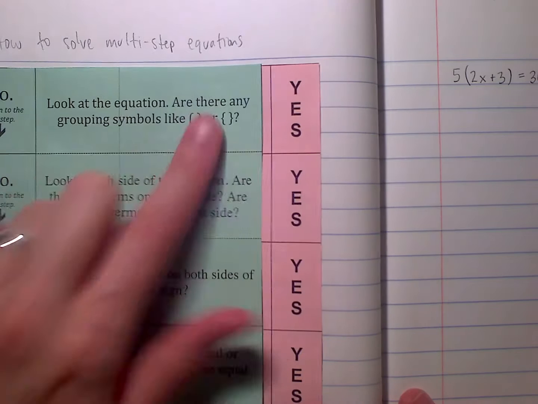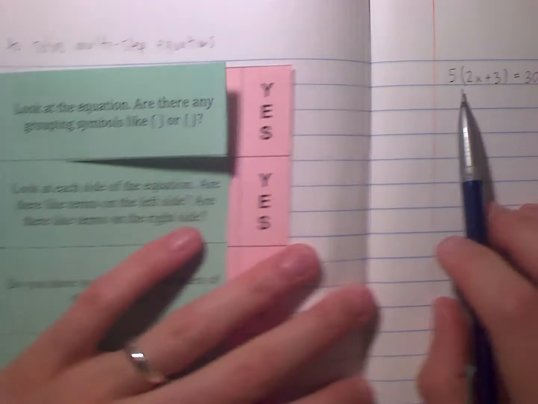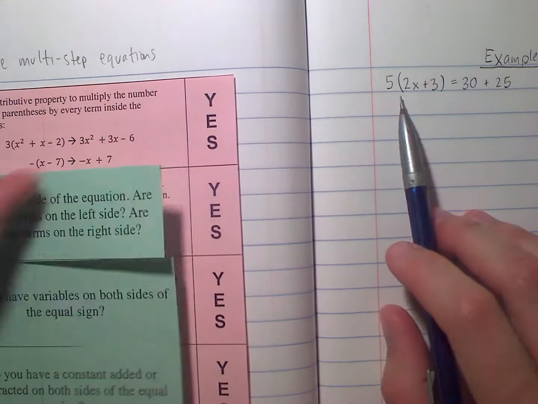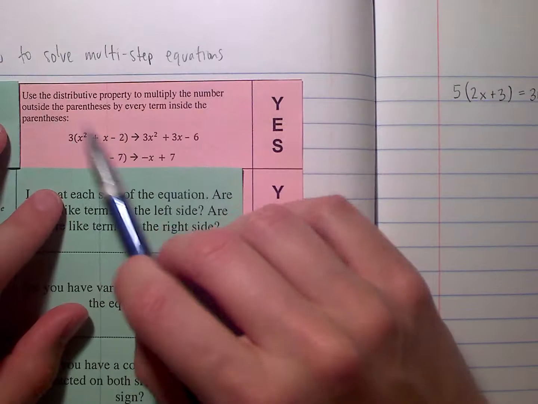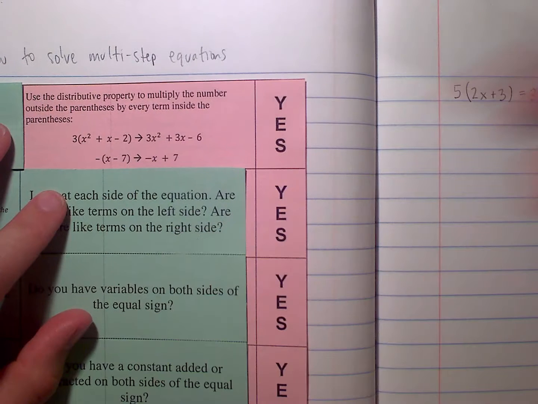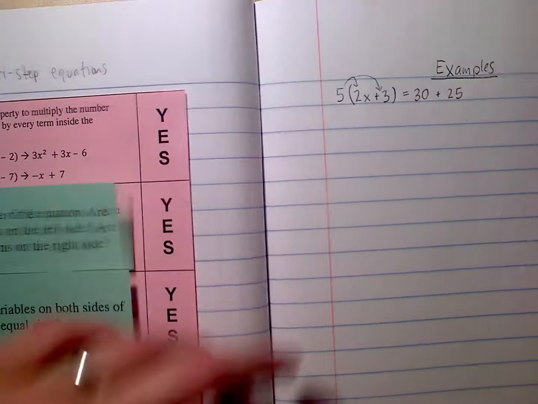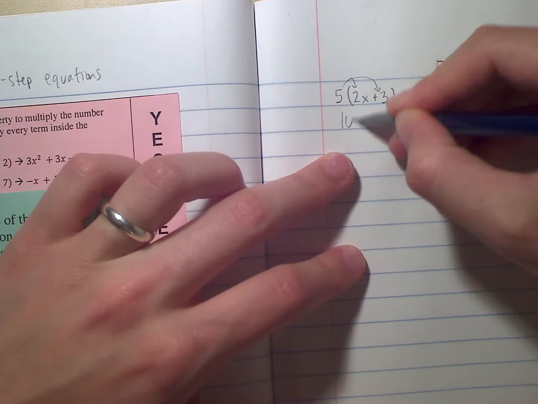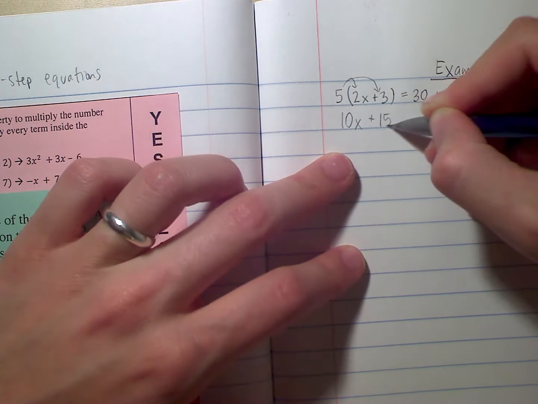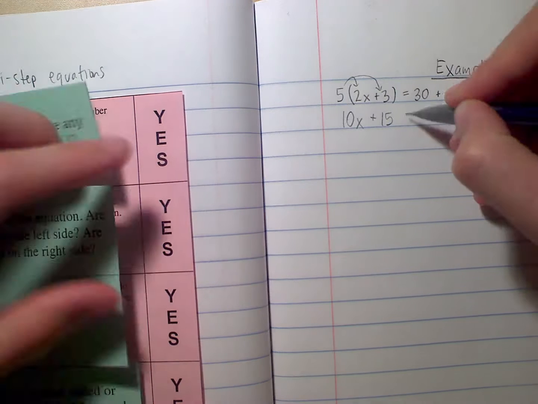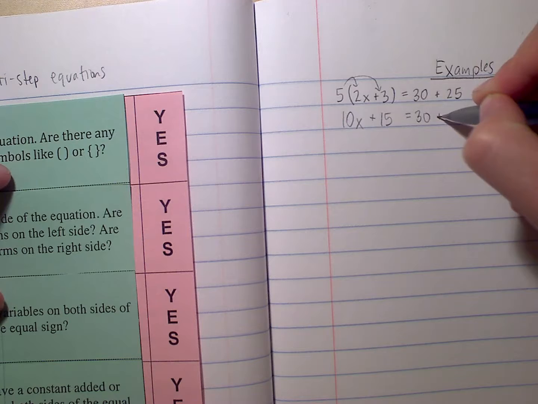Look at the equation. Are there any grouping symbols like parentheses or brackets? Yes, there are some parentheses here, so I'm going to choose yes. And it says use the distributive property to multiply the number outside the parentheses by every term inside the parentheses. Okay, so that's this. So I'm going to do 5 times 2 is 10x, 5 times 3 is 15. Okay, and then I'll bring this down.